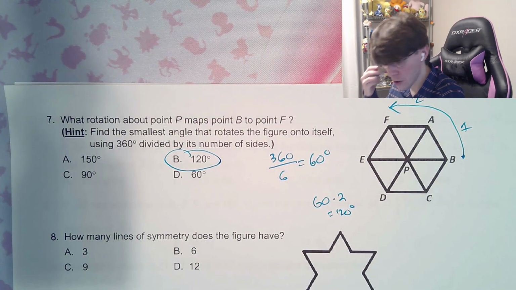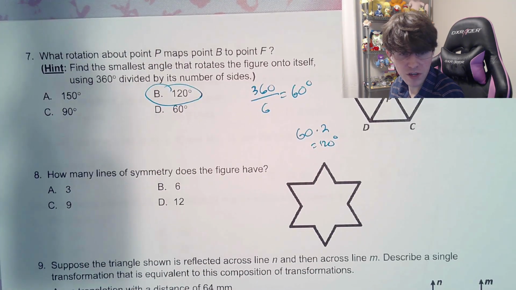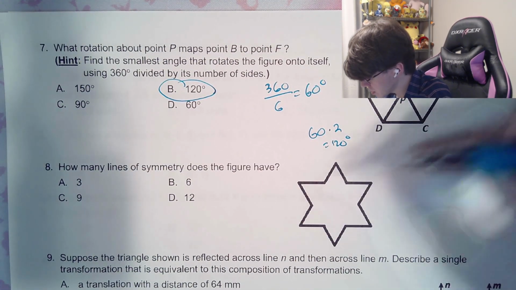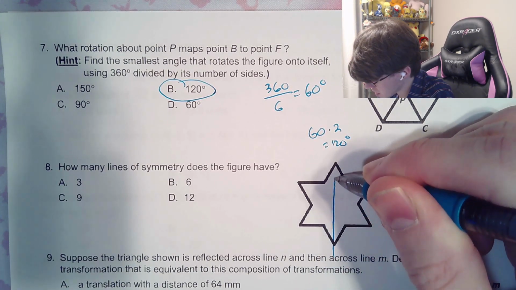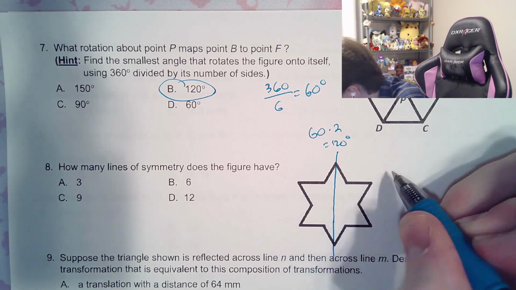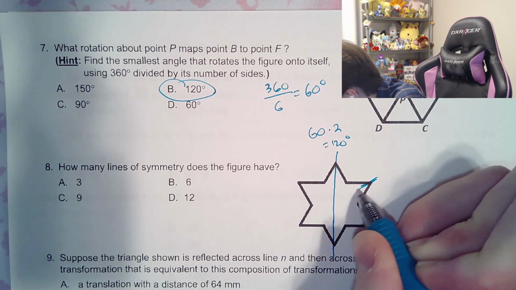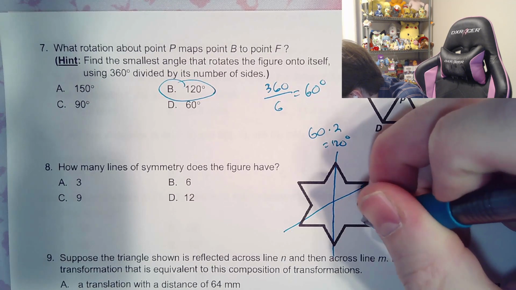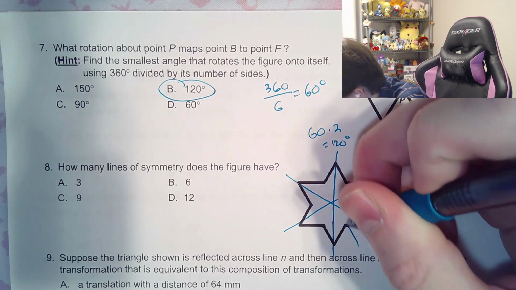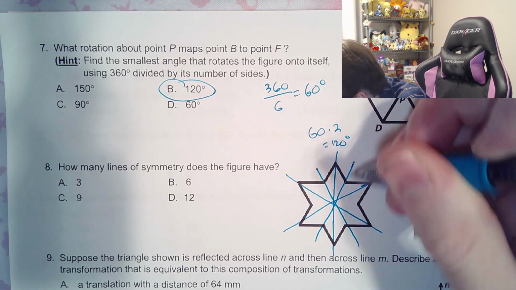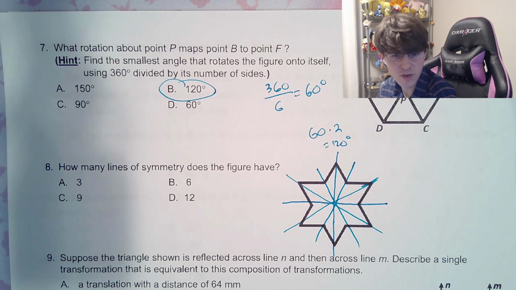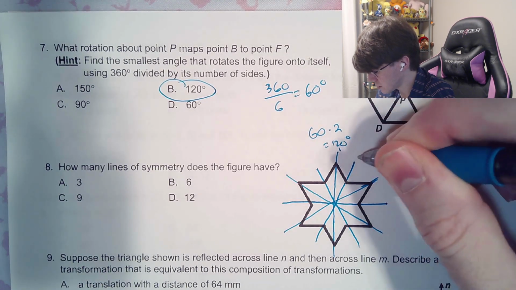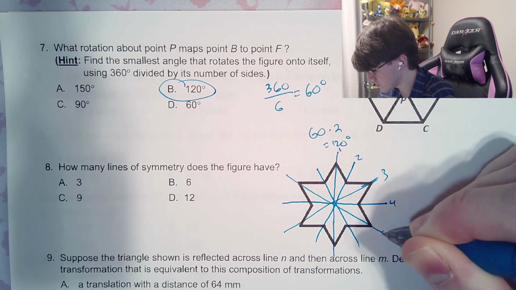Here we go. Question number 8, how many lines of symmetry does this figure have? So we have a little Star of David here. A line of symmetry is anything that divides it exactly in half. So that's going to be one of them. And then you're going to have another one over here. That's 2. We got 3. We have 4. We have 5. We have 6. I don't think any other lines are going to divide it up. I think that's enough. So yeah, 1, 2, 3, 4, 5, and 6.